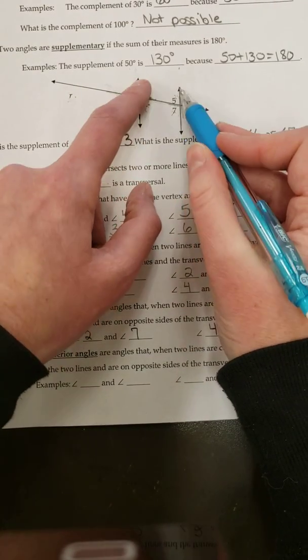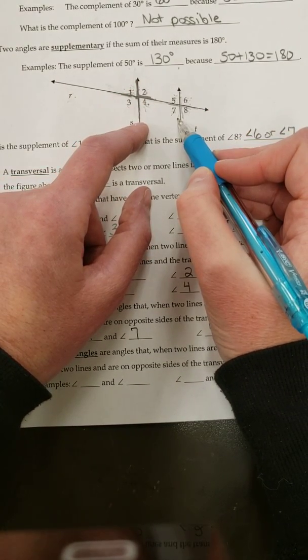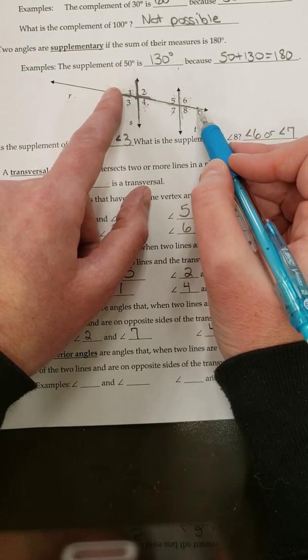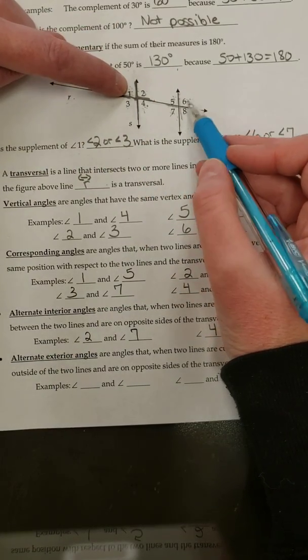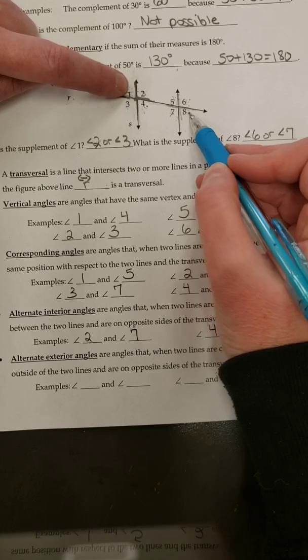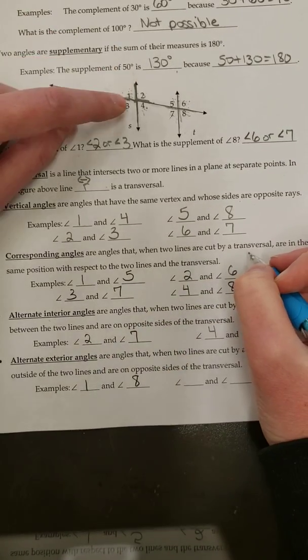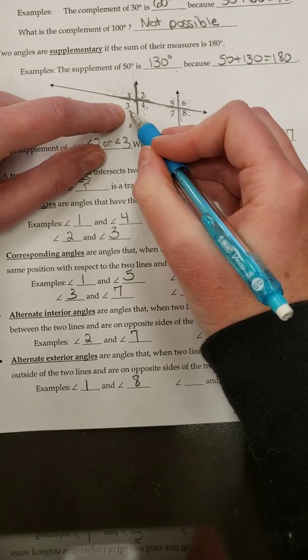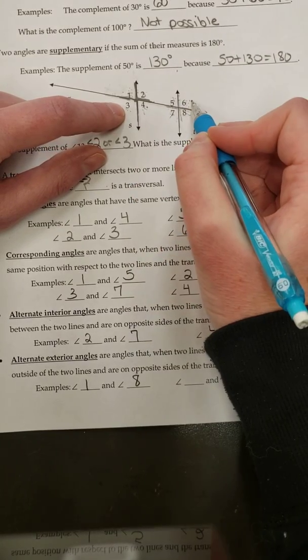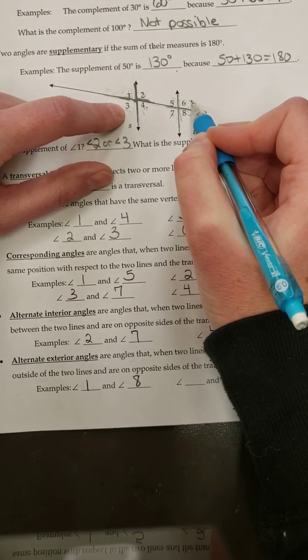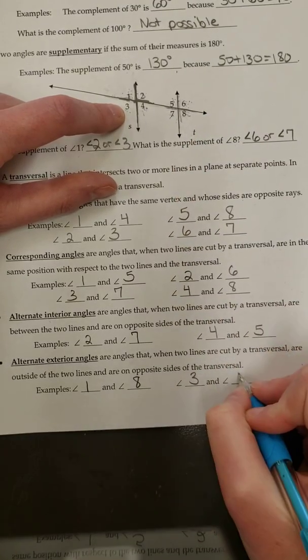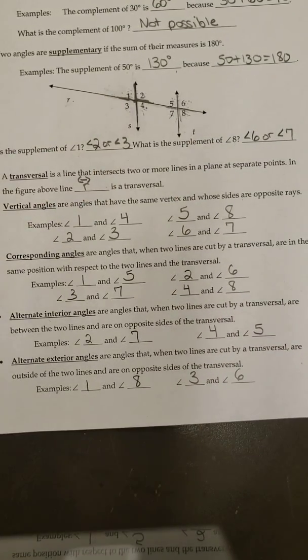Here's the two lines that the transversal cuts. So we want outside. So 1 and opposite sides of the transversal. So 1 and 8. And then 3, what is the other one that goes with 3, the other alternate exterior? That would be angle 6. So 3 and 6. So that's the basic vocabulary.